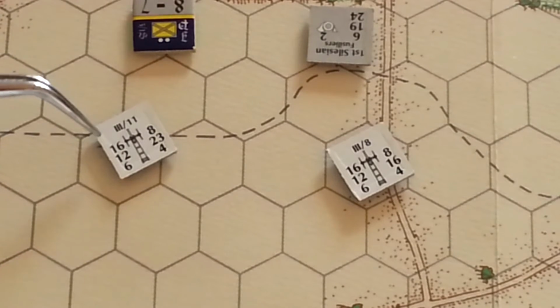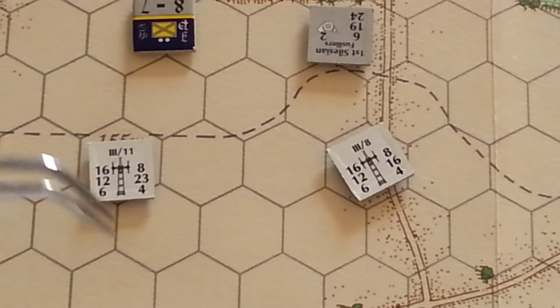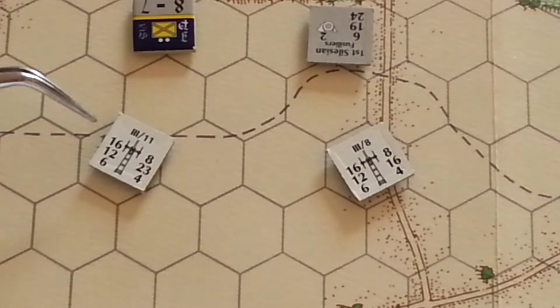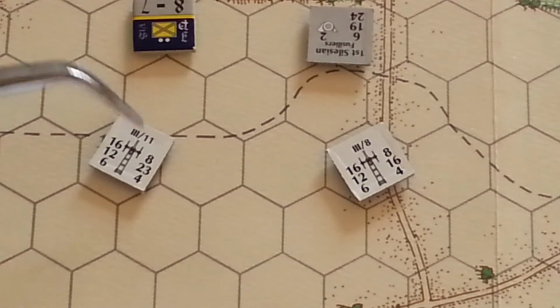The numbers on the left here represent the fire factors. Now the range of an artillery unit is essentially broken down into 3 plus 1 categories. Short range is 1 to 2 hexes away. Medium range is 3 to 5 hexes distance. And long range is 6 and more, up to the maximum range of the unit, hexes away. So that means an artillery unit can engage at a fairly long range in this game system.